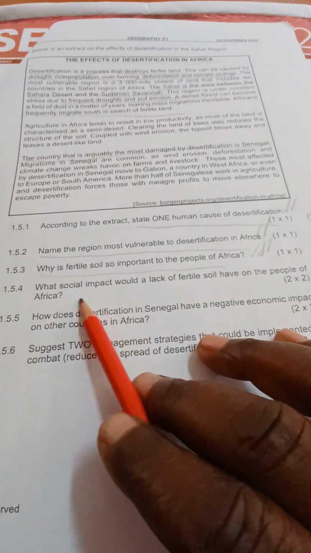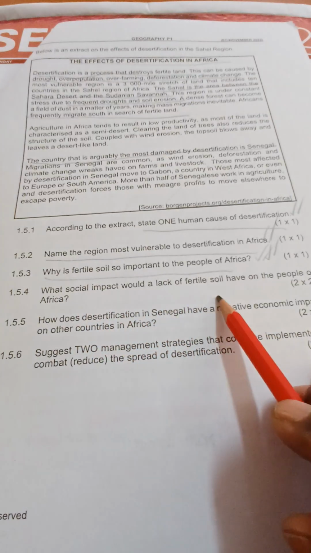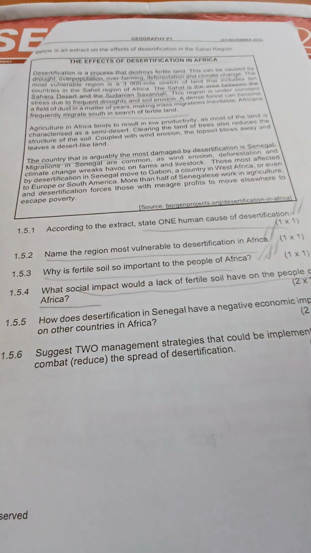What social impact would lack of fertile soils have on the people of Africa? If we do not have fertile soils, what are the social impacts?